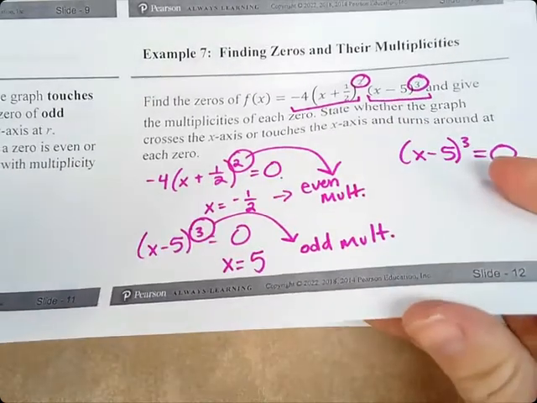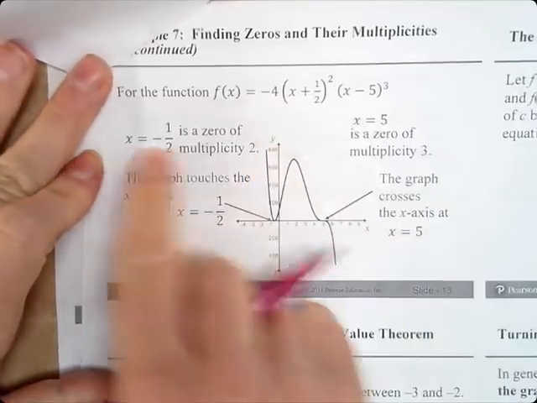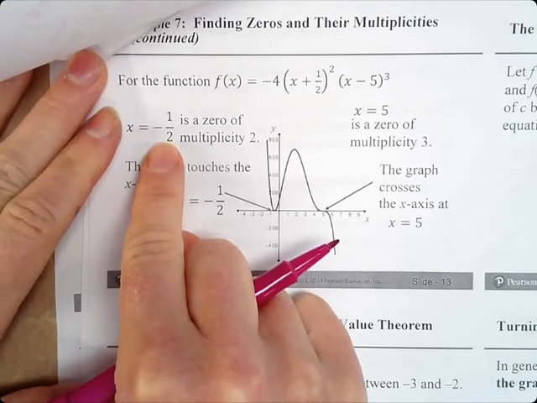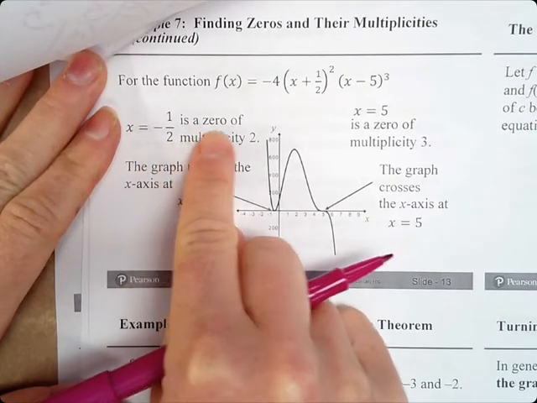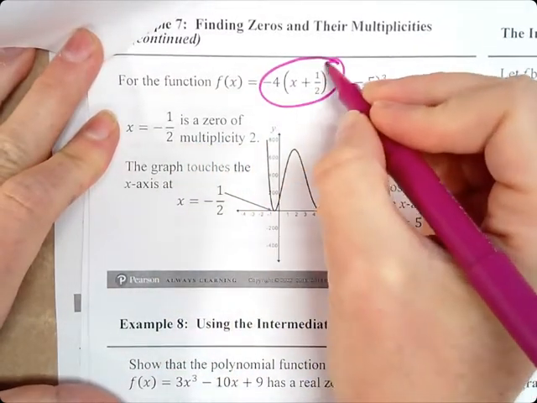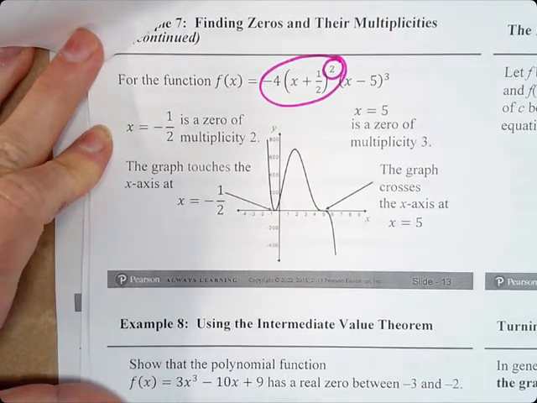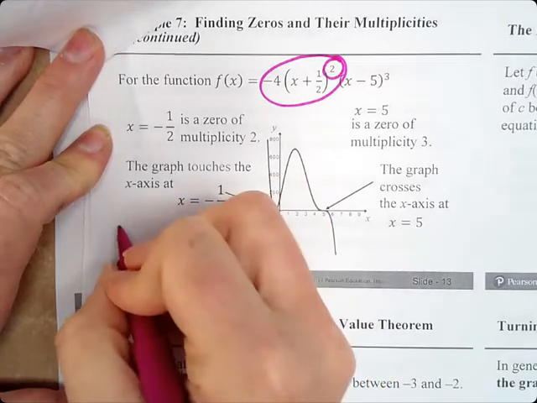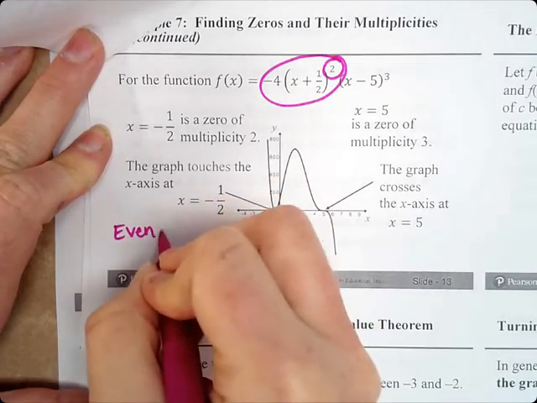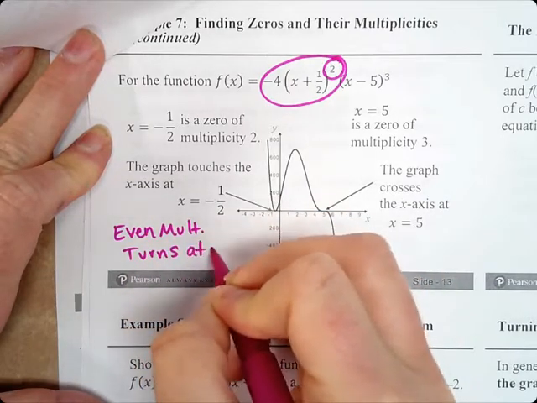So the next slide shows you how that's going to show up on a graph. So we have x equals -1/2 is a 0 of multiplicity 2. That came from here. Multiplicity of 2 is even, so it touches it and goes the opposite direction. It doesn't go straight through it. That's where it turns. Even multiplicity turns at the x-axis.